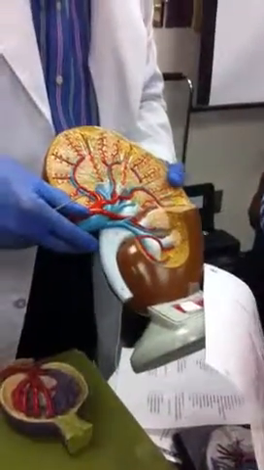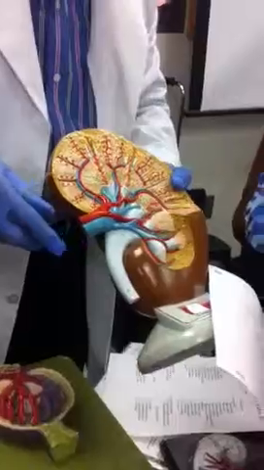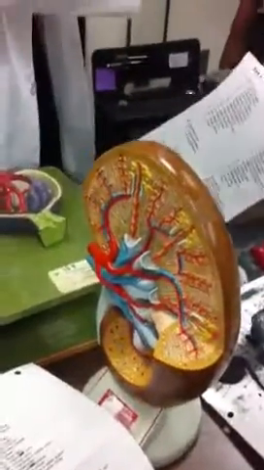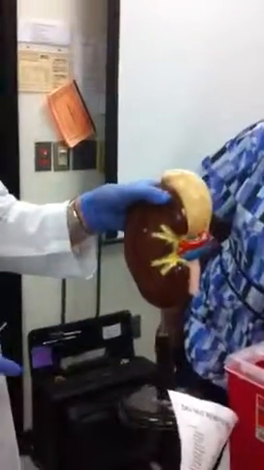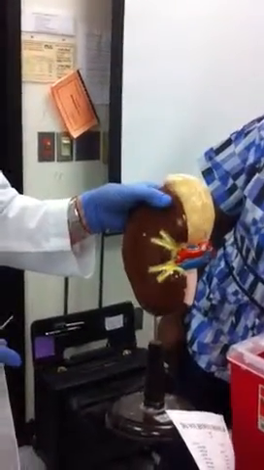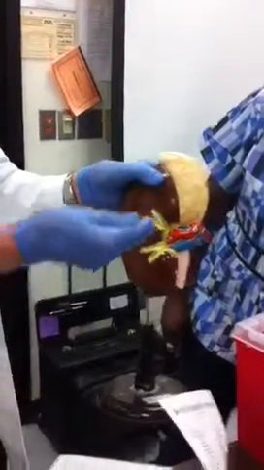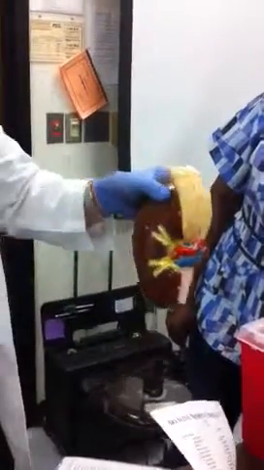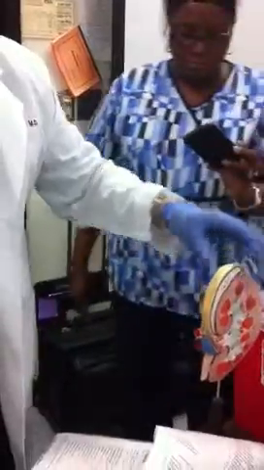Okay, this one here is showing you pretty much the same thing. Now, this area right here, this indented area, that's the hilum of the kidney, or hilus. Remember, that's just a generic area where things enter and leave an organ. So in this one, this would be the hilus right here.